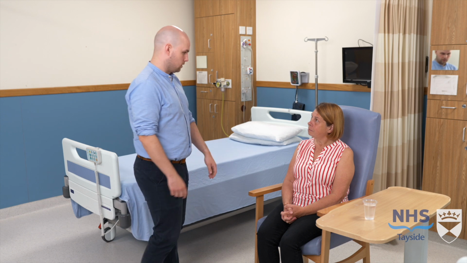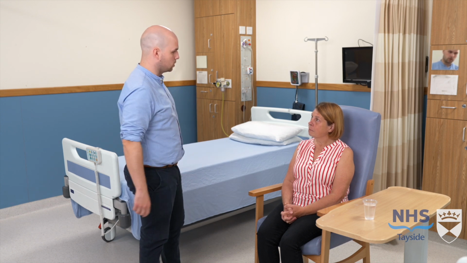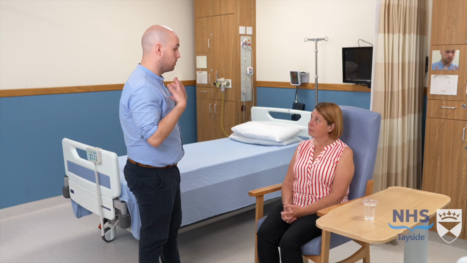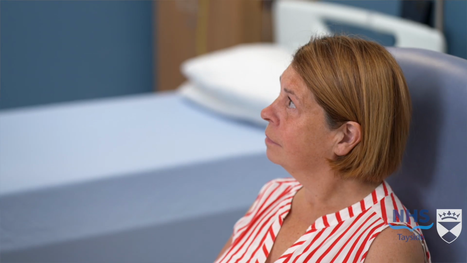Introduce yourself to the patient and check their identity by confirming their name and date of birth. Explain the examination and seek verbal consent to proceed. Consider if a chaperone is required.